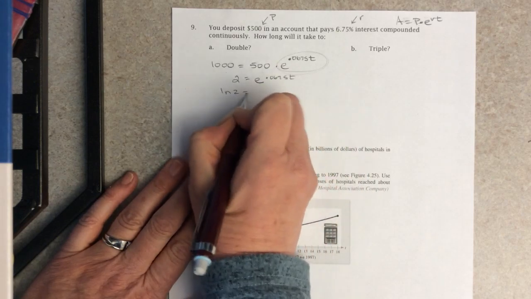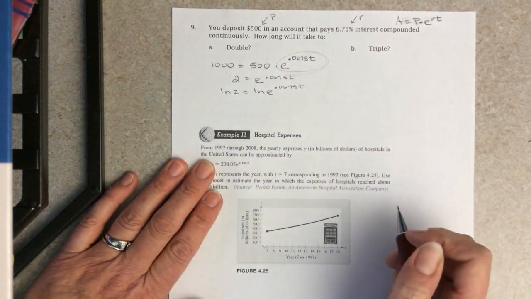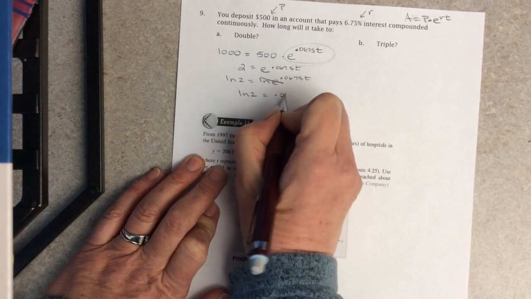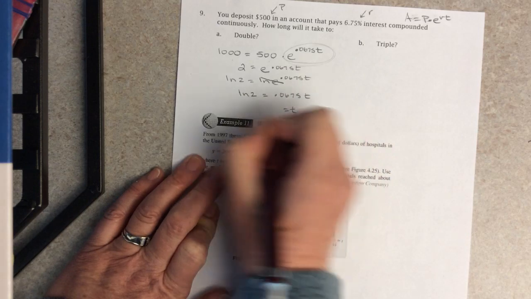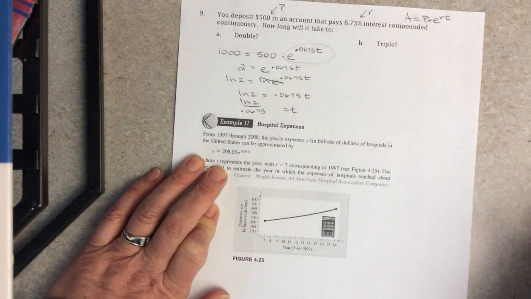So I'm going to take the ln of both sides, and that's going to leave me with the ln of 2, and over here, 0.0675t. I'll divide both sides by 0.0675 to solve for t.